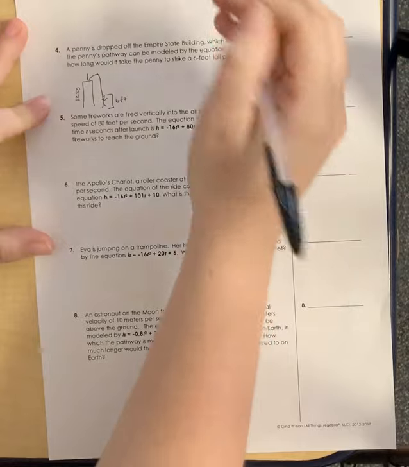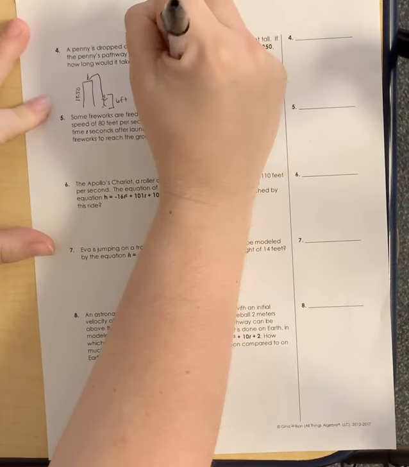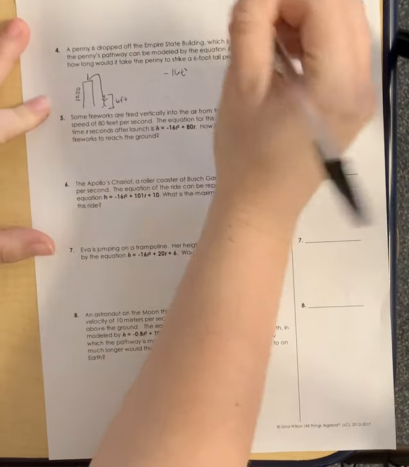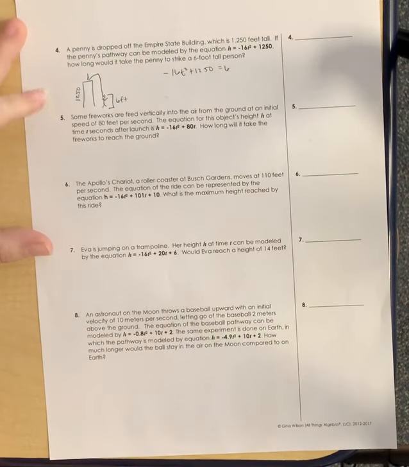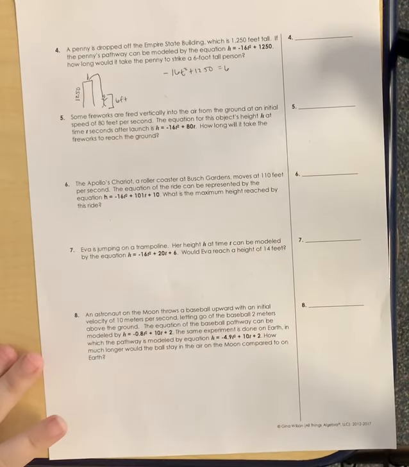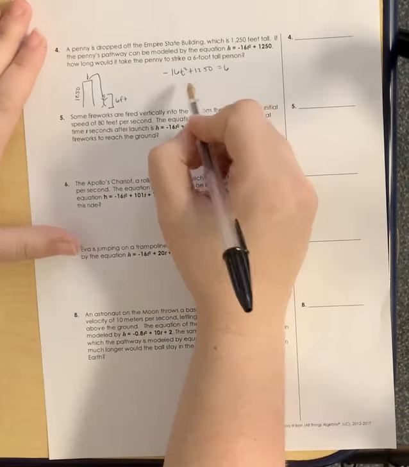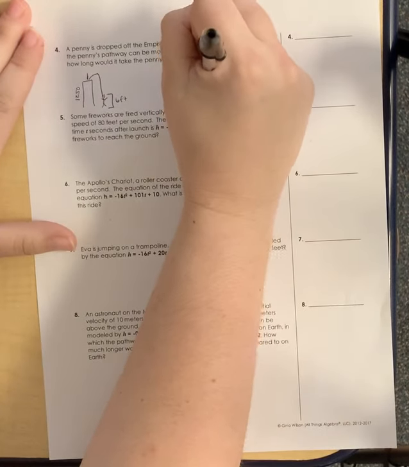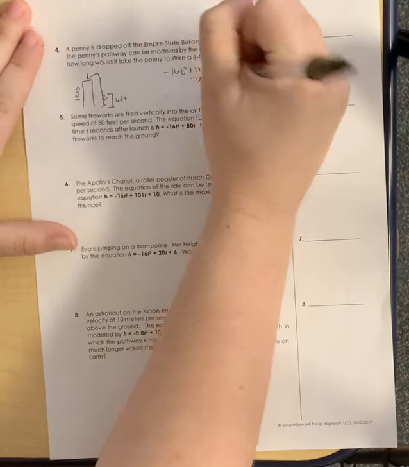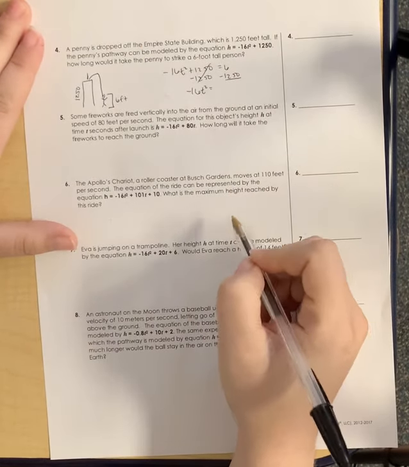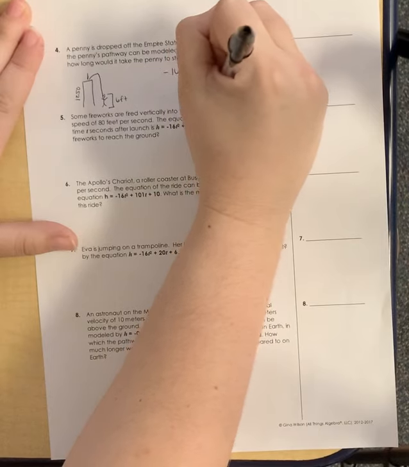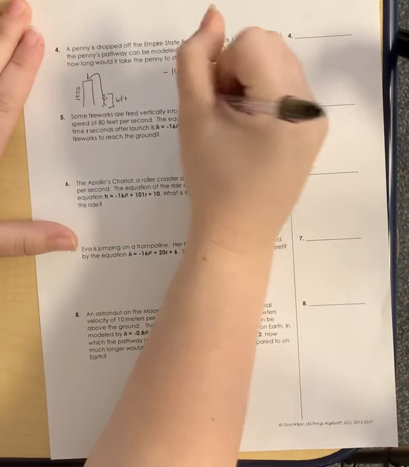So you can say negative 16t squared plus 1,250, and it's going to equal 6, because we're looking to see when it's going to hit when our y value is 6. To solve this, you can subtract 1,250 over. So we have negative 16t squared equals 6 minus 1,250, which is negative 1,244.